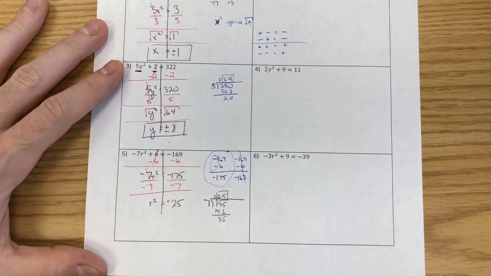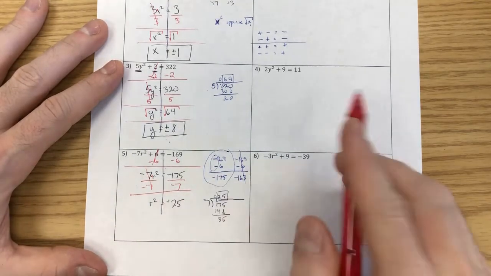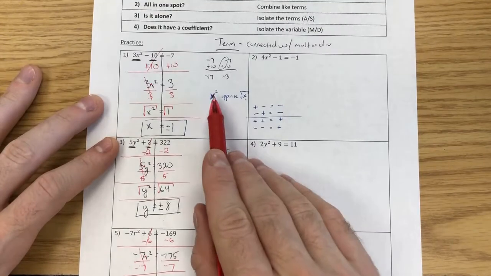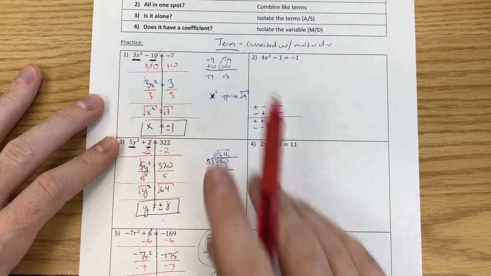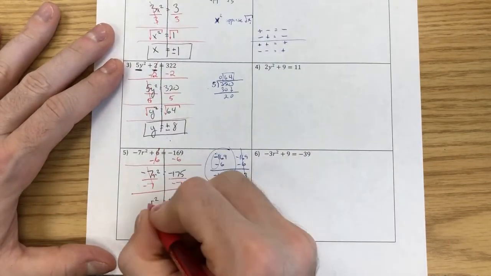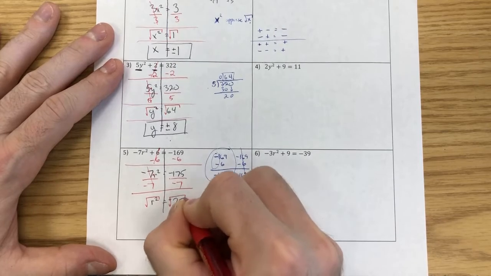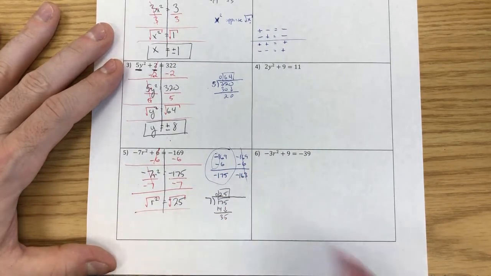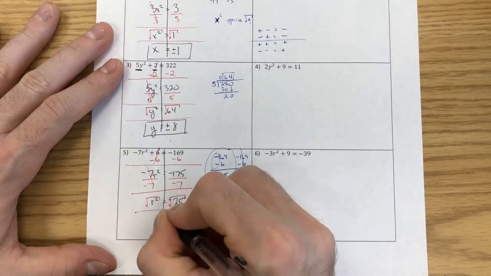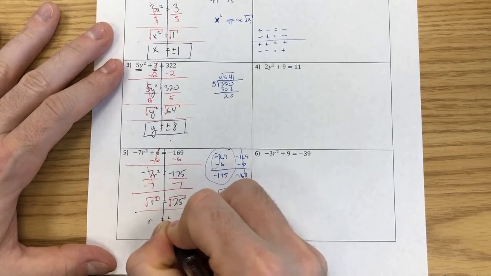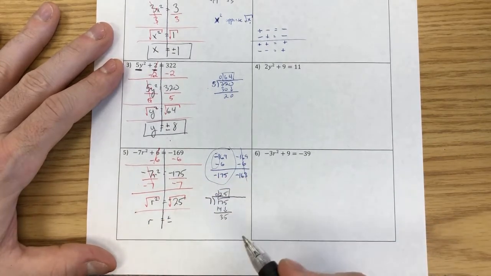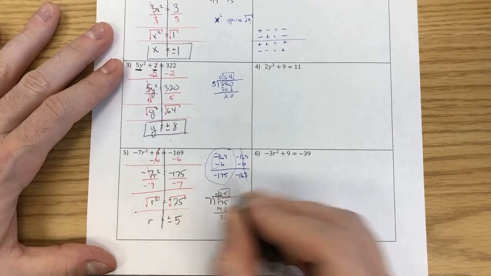Okay. The last step, how do we get rid of a square power? If we remember, powers and roots undo each other. So how do I get rid of a square power? Via a square root. And that square root also tells us that I get two answers. R is going to equal a positive and negative, whatever the square root of 25 is, which is 5.